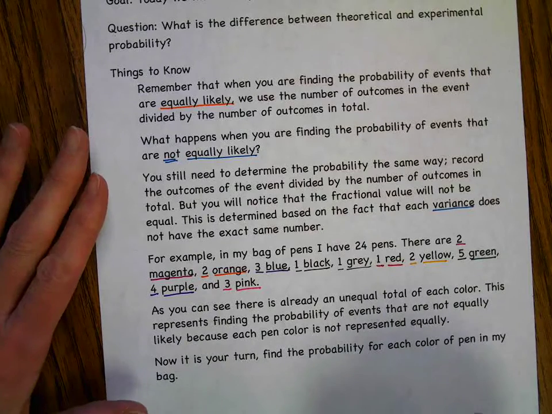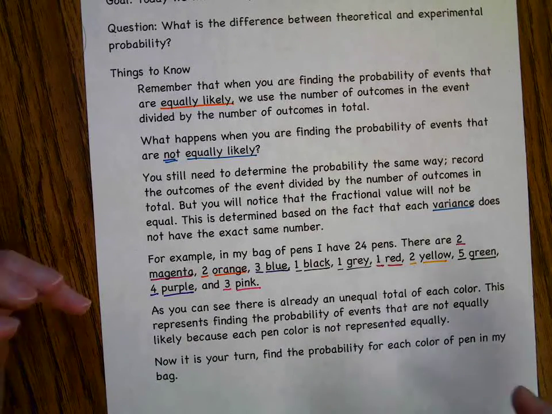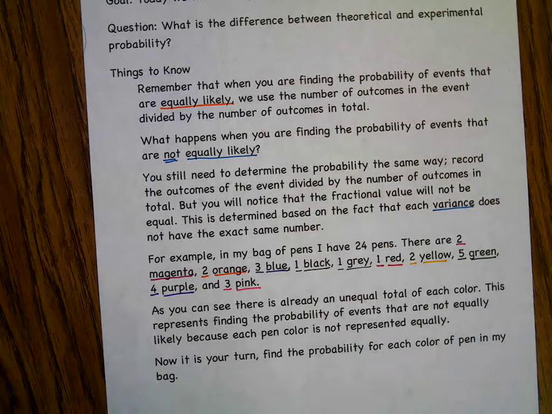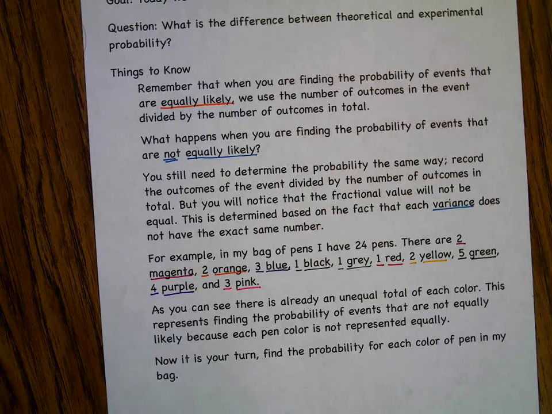So this is how we address the fact that when you have a sample space, and sample space means a bag of pens or a dice, sample space is usually what your total is. When you have a sample space that does not have equal items in there, you're going to have the not equally likely probability occur.